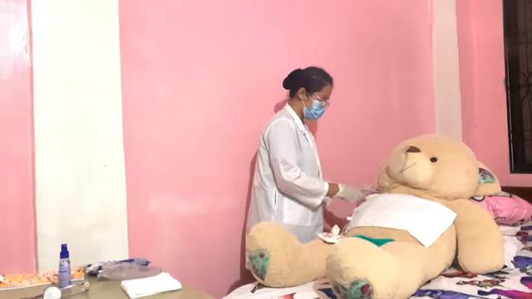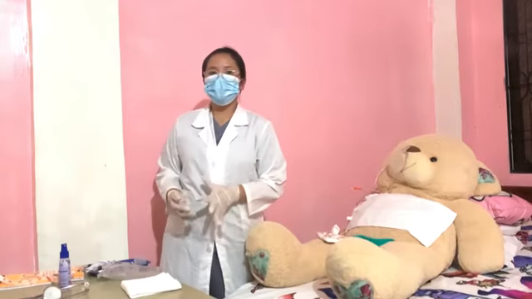Secured. And then, for additional support, the tube can be taped onto the patient's cheek using a piece of tape.